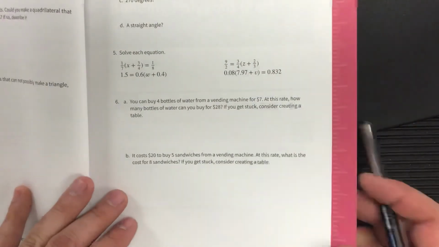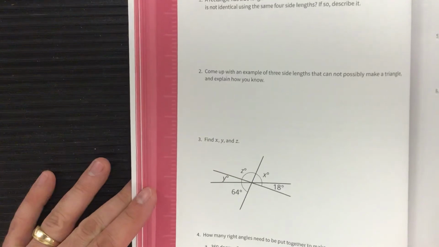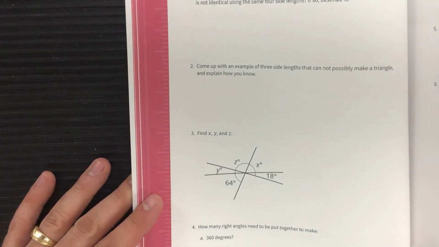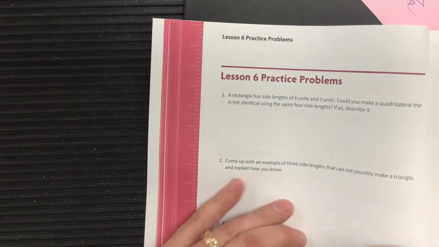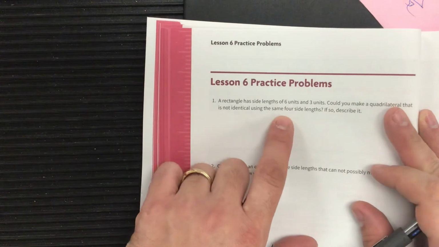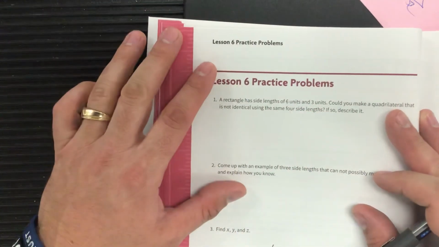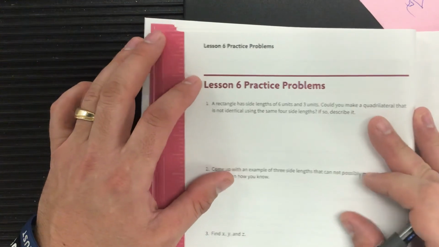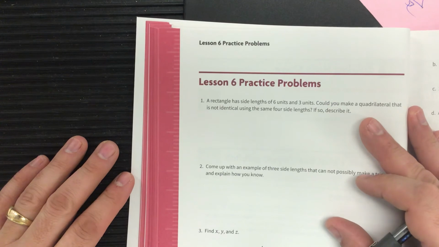Okay, take a look at your homework. Just 6 questions here, page 50 and 51. This one is asking you if you can make a quadrilateral that is not identical using the 4 sides. So if I have 6 and 3 for a rectangle, is it possible to make another quadrilateral? Maybe use that drawing tool to help you out on that one.